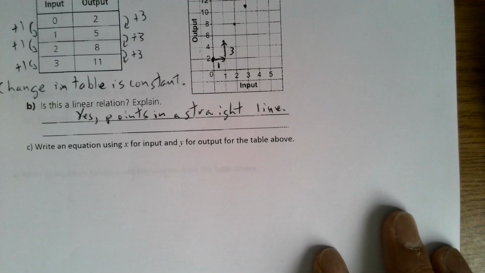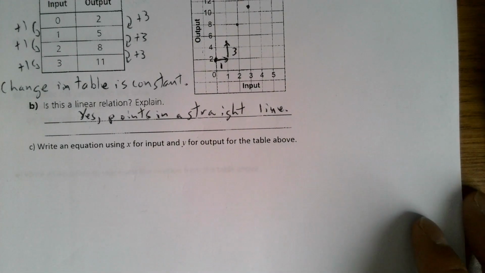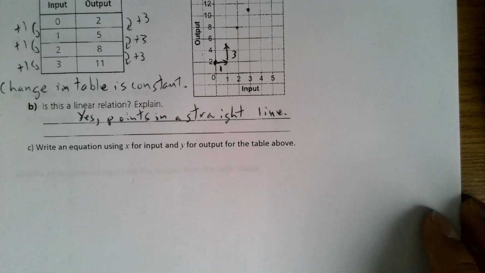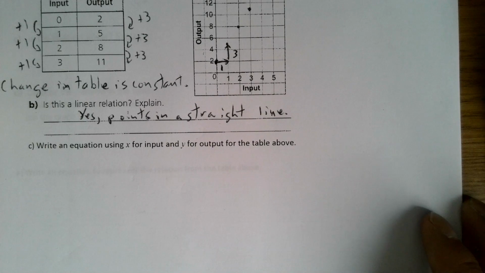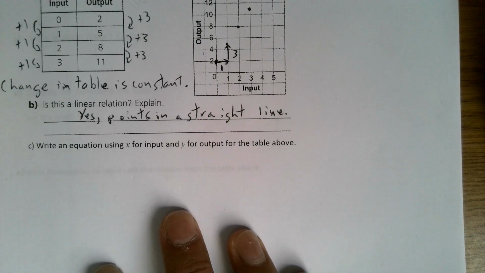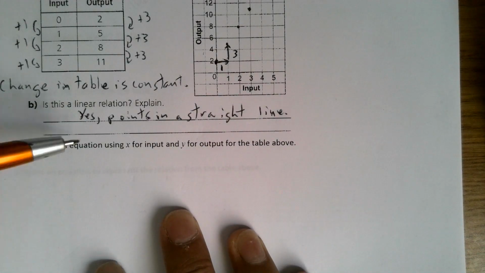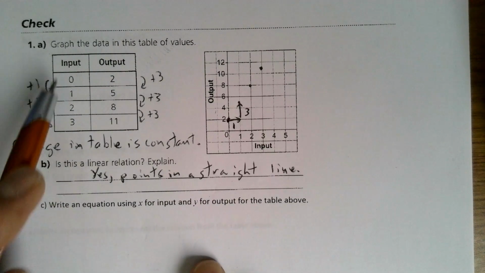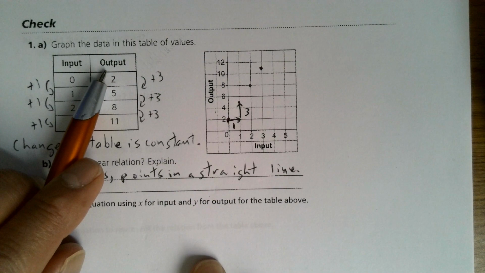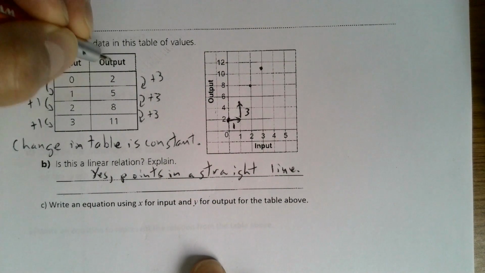Okay, and now as practice we want to write an equation using x for input and y for output for the table above. Notice we'd always have independent and dependent here, so it's going to be x and y.